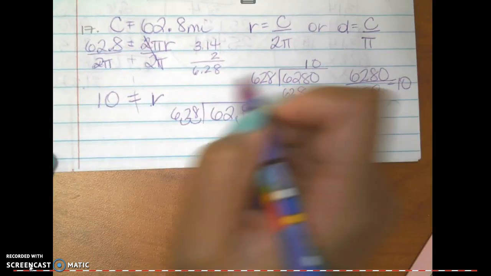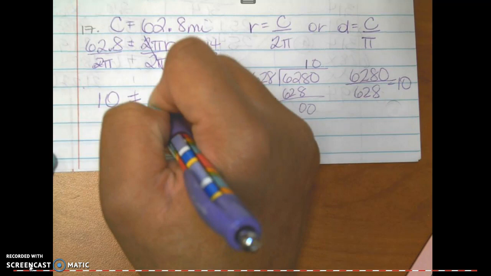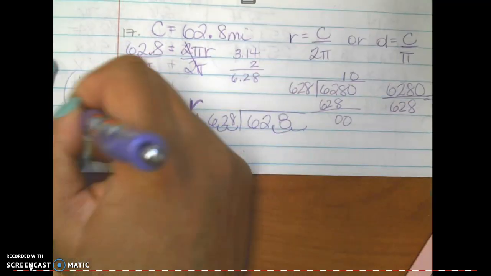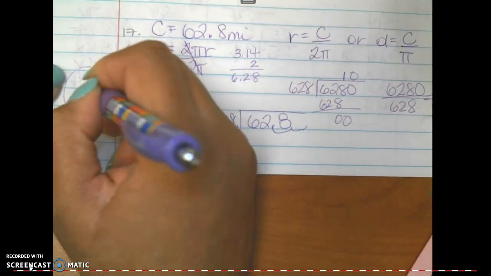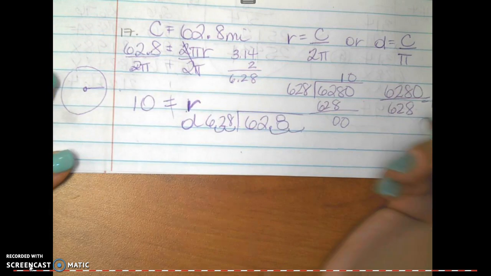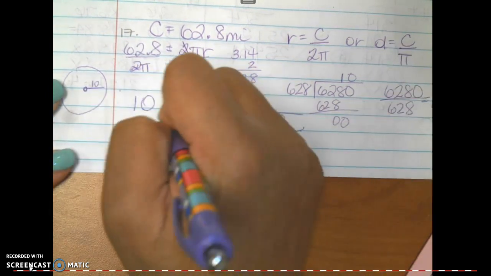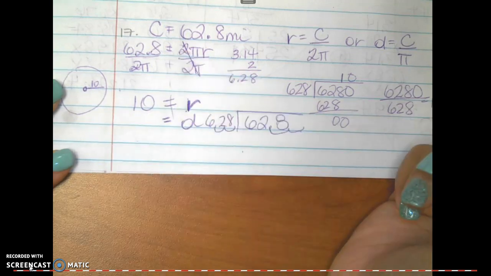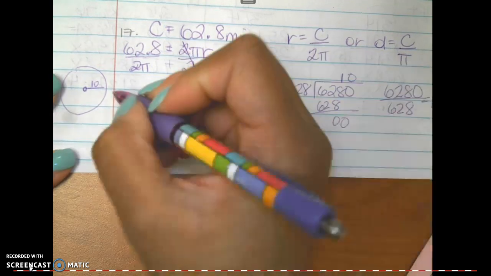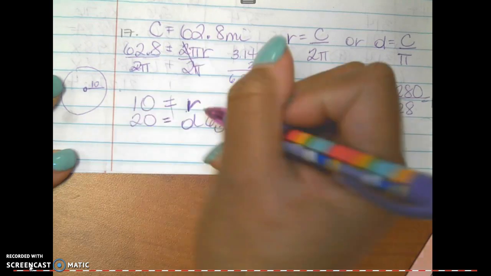I also need to find my diameter. How do I go from radius to diameter? Remember that when you're standing up and spreading out your arms, R is just one arm, so that's 10, and your diameter would be 2 times that, which is 20.